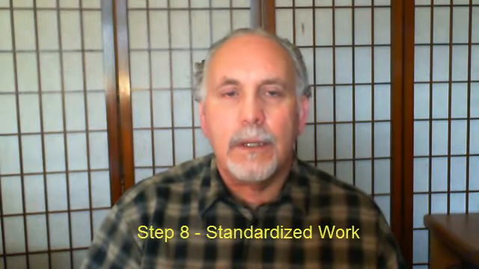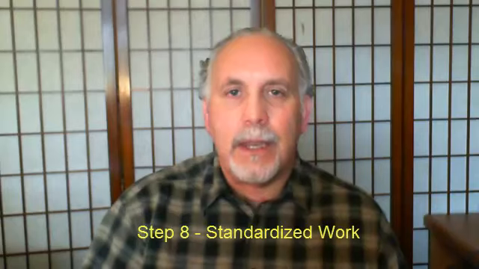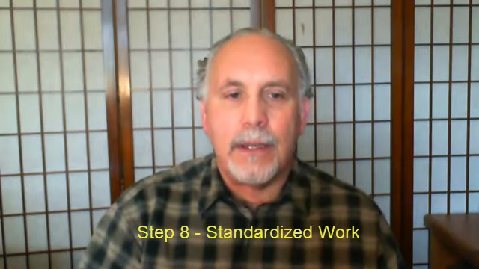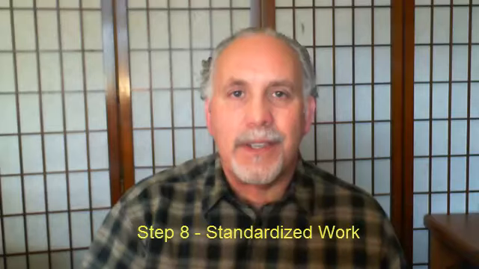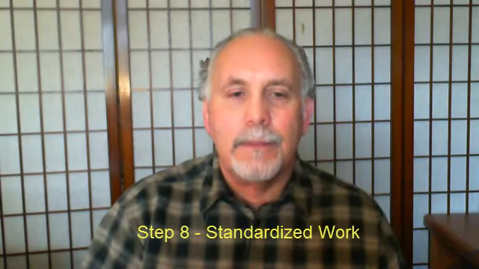Step eight is standardized work. Now we've reached a level at step eight where we can start to identify the best practices, and in doing this we decide to create a level of consistency and repeatability by standardizing or documenting the best practices and making them visually available to everybody.